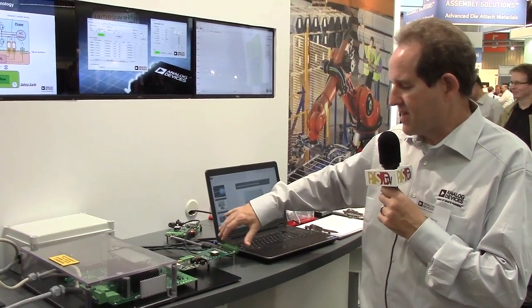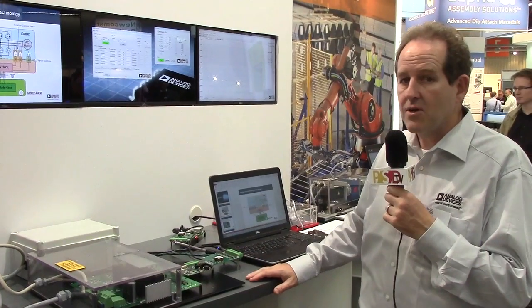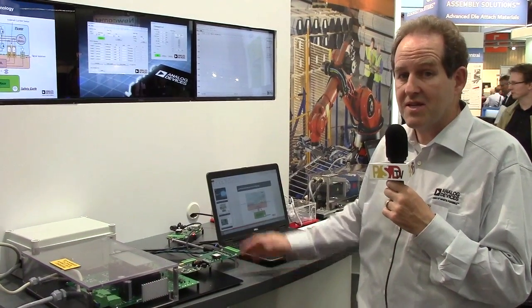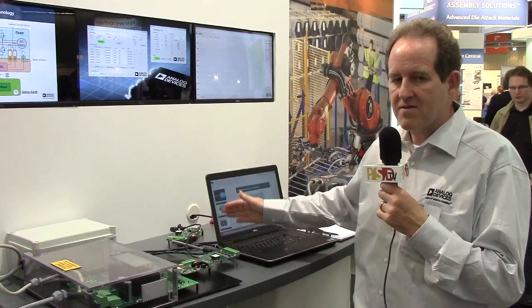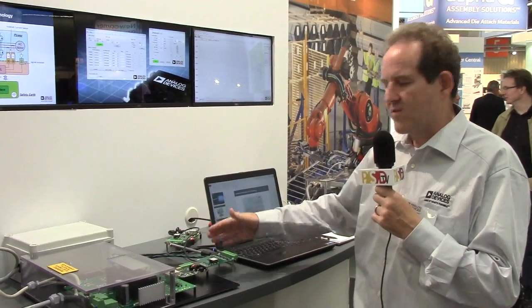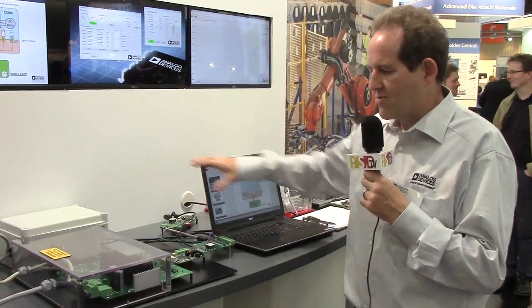This LVDS isolator can isolate up to 600 megabits per second of a signal, so you can get a very fast serial interface between these 2 boards for high performance systems. So that's the hardware aspect of the control system.